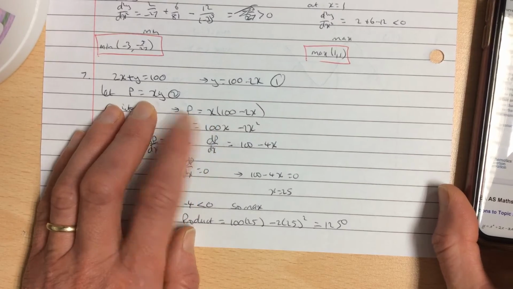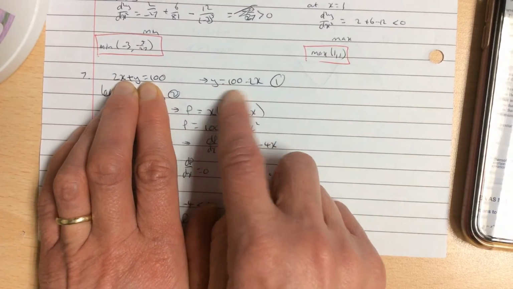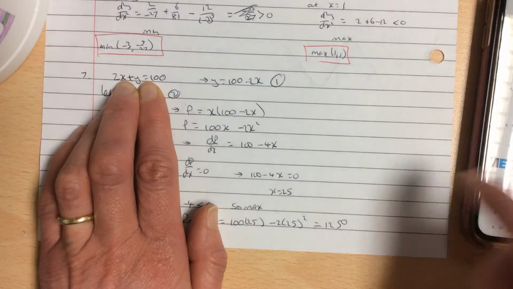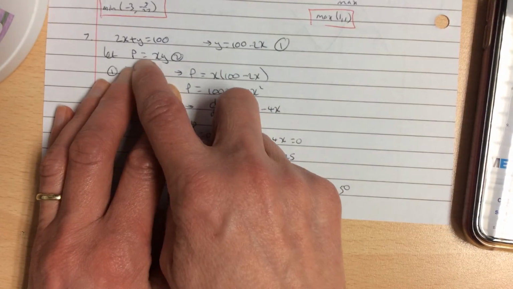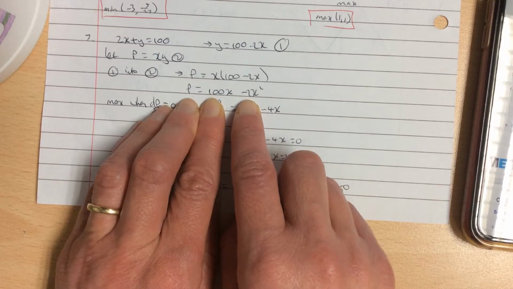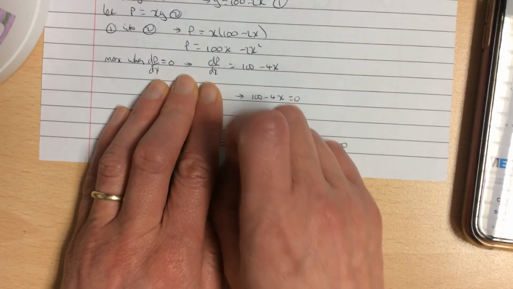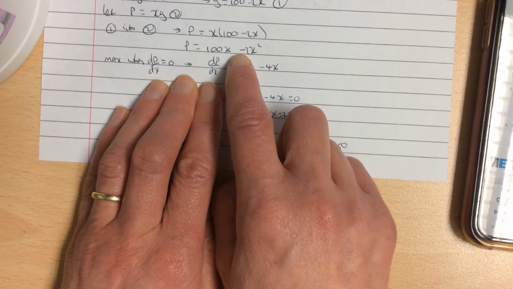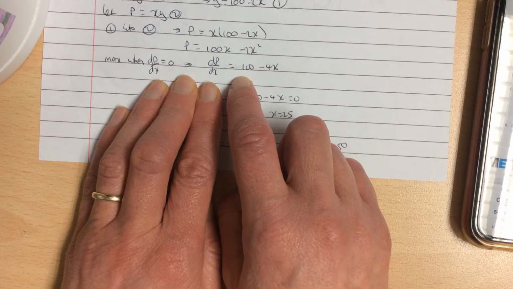Number 7. Two numbers are such that this. So you can rearrange to get y equals. Find the maximum value of the product. So I said let p for product equals xy. So x times your y. Maximum is when dp by dx equals 0. So put that equal to 0.